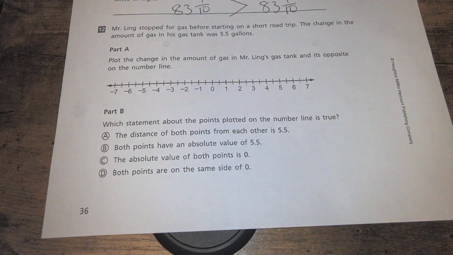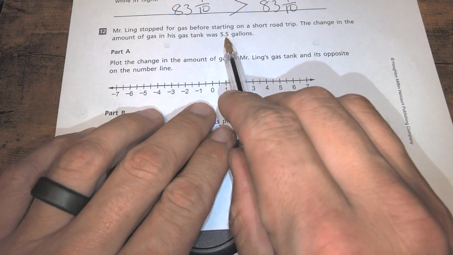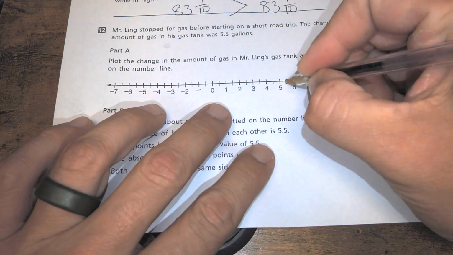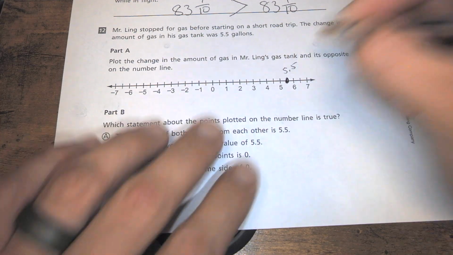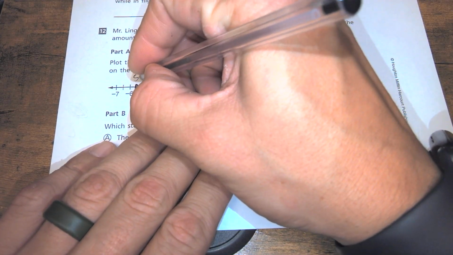And number 12, Mr. Ling stopped for gas before starting on a short road trip. The change in amount of gas in his gas tank was 5.5 gallons. So they want you to plot the change in its opposite. Well, 5.5 is 5.5. So that goes right here. The opposite would be negative. It was on the opposite side.